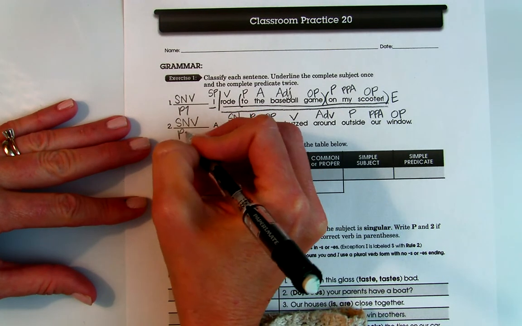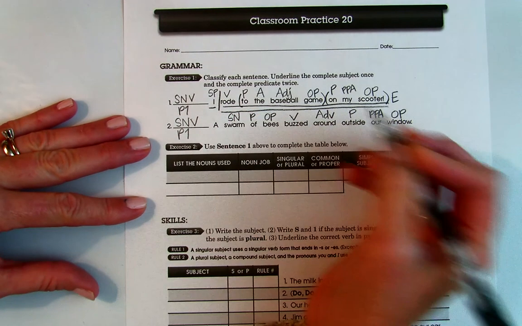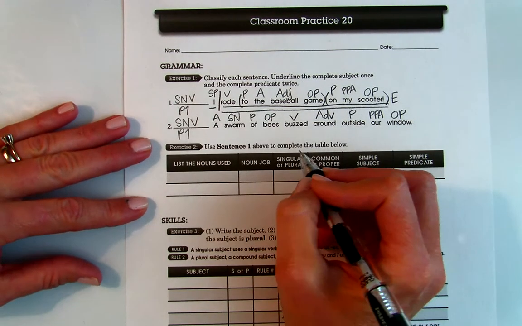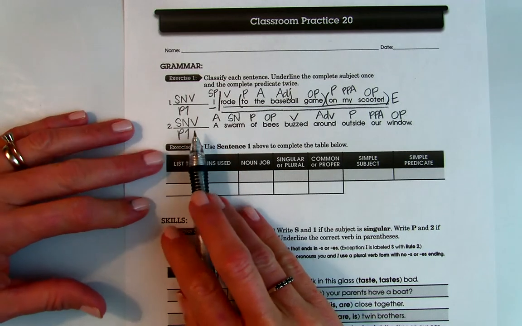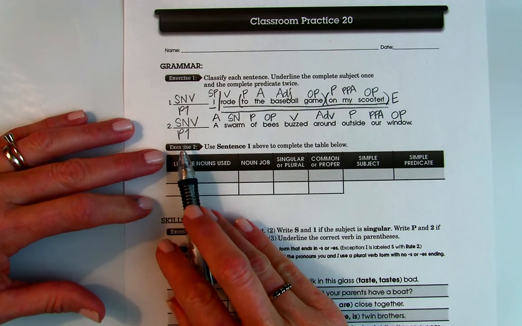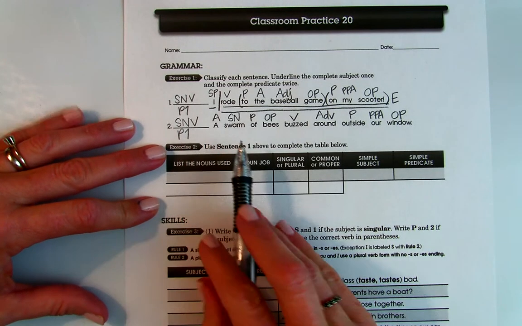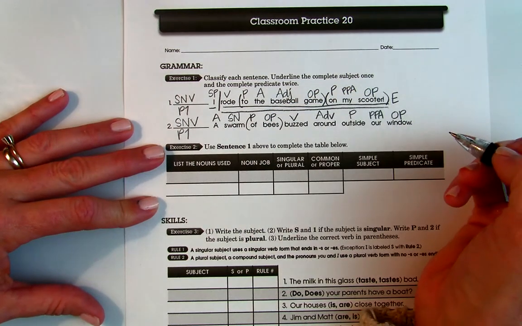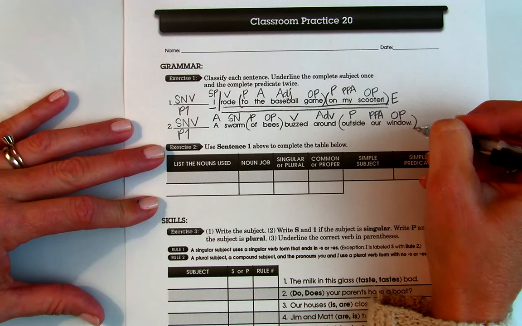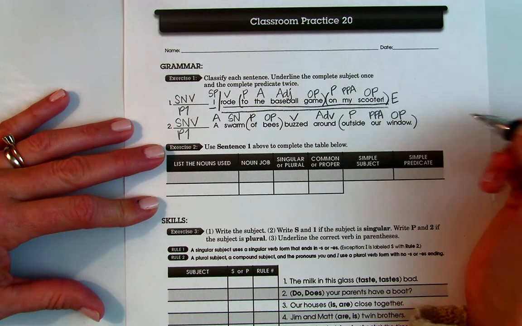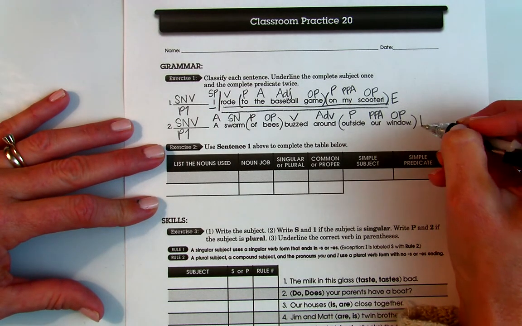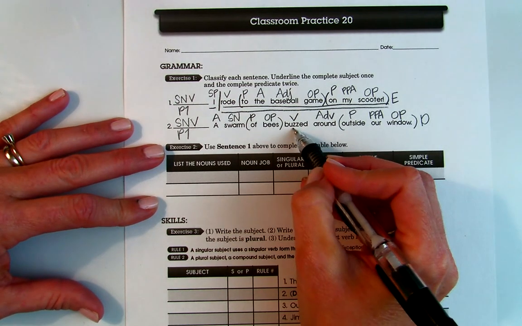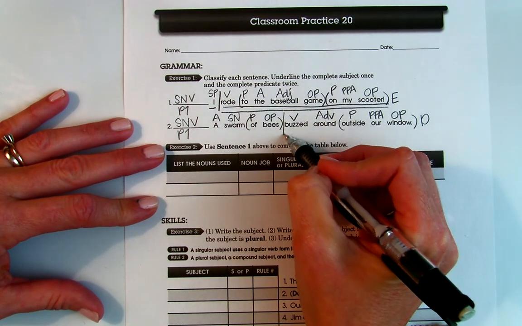Oops, I forgot something. A, article adjective. Sorry about that, guys. You would have caught me on that. Okay, subject, noun, verb, pattern 1. Let's look for prepositional phrases. Of bees, prepositional phrase. Outside our window, prepositional phrase. Period, statement, declarative sentence. Go back to the verb, divide the complete subject from the complete predicate.